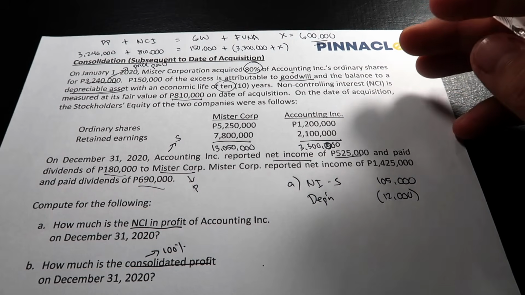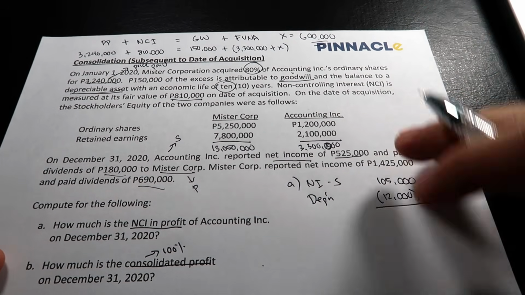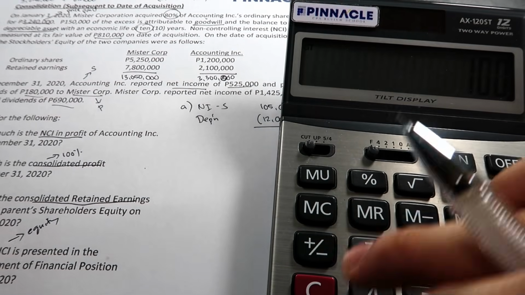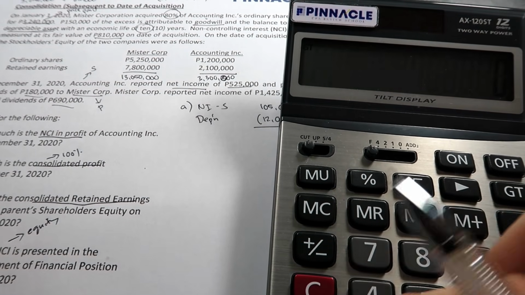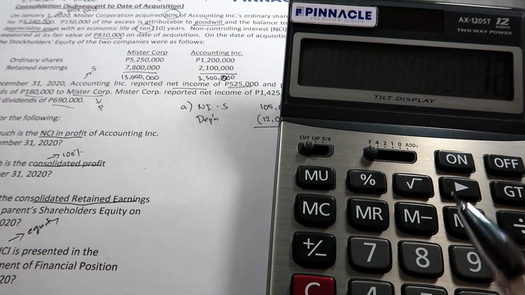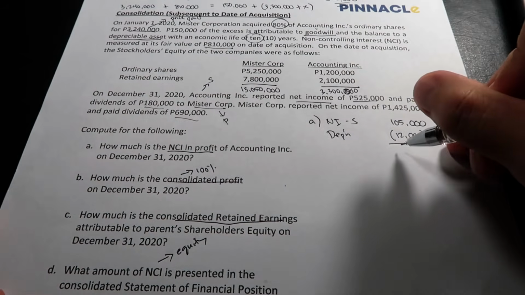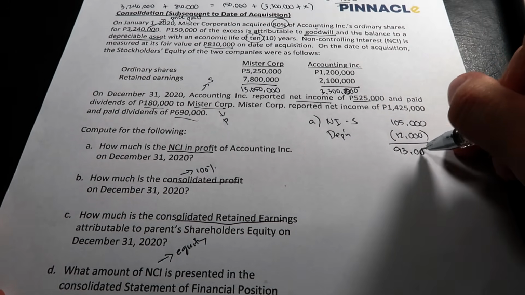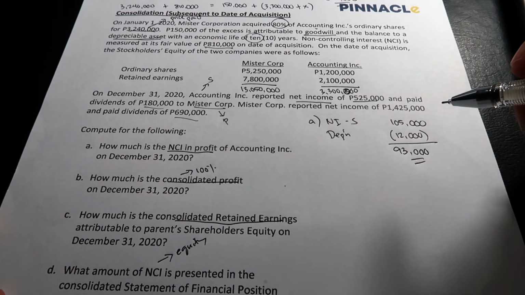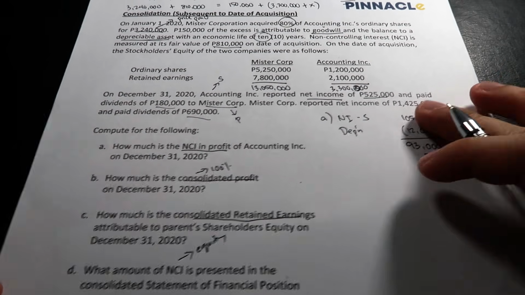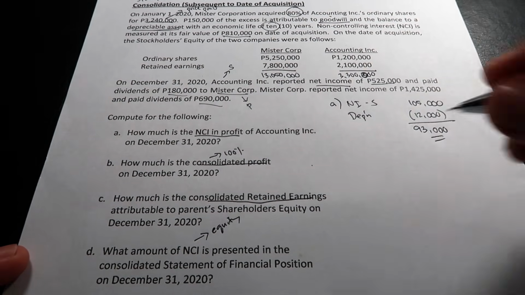Well, actually, that's it. Okay? Net income of 105,000, less 12,000, you get 93,000. 93,000 is the NCI's share in the profit of the subsidiaries. Okay, easy. Let's go to question B.